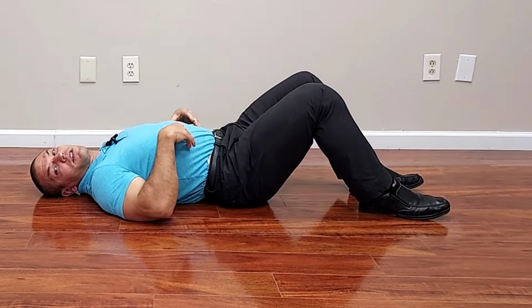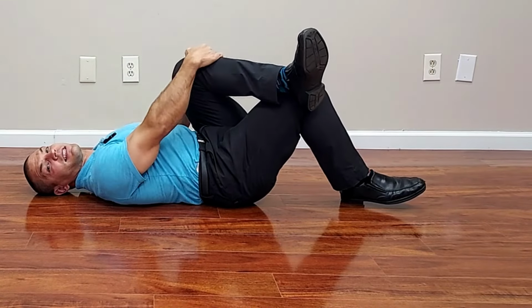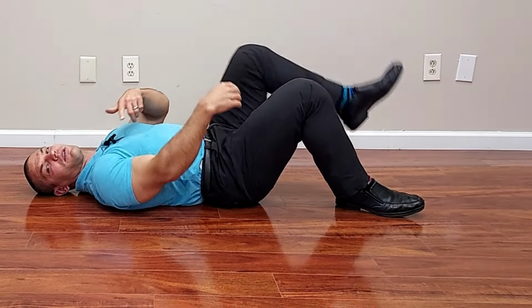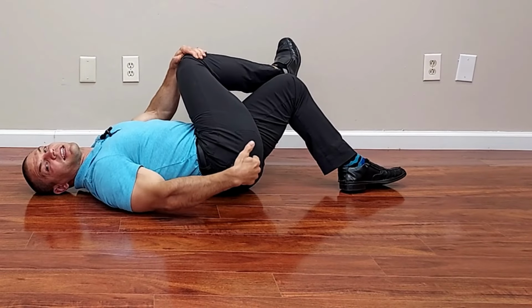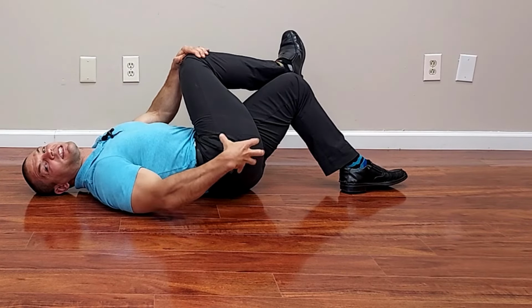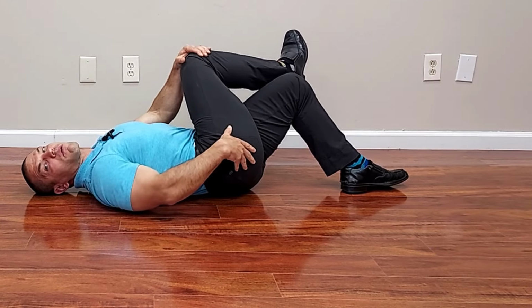So a good alternative to do instead is to take your leg and cross it over like this, and then pull your knee towards the opposite shoulder. What this does is it stretches out your hip muscles, and many people who have back pain when twisting actually have stiffness in their hips, which causes them to move more from the lower back.